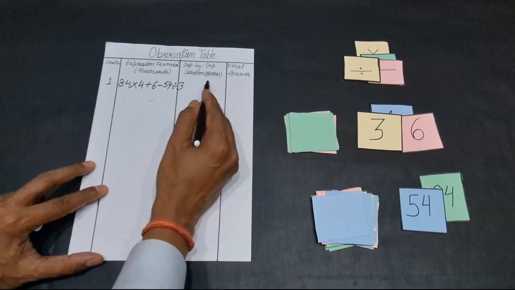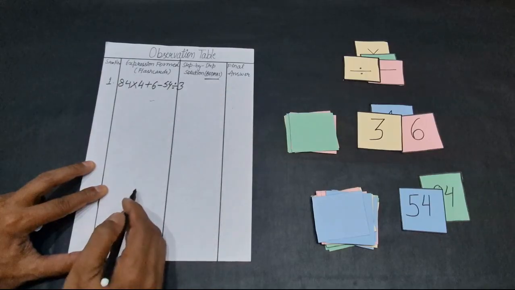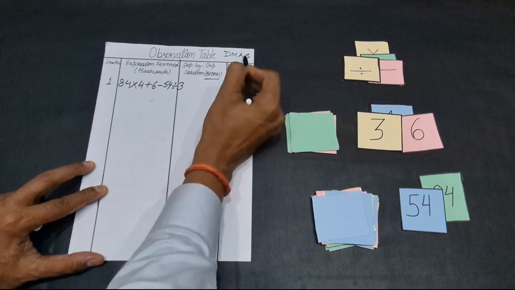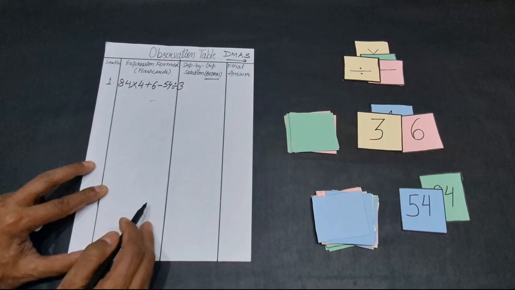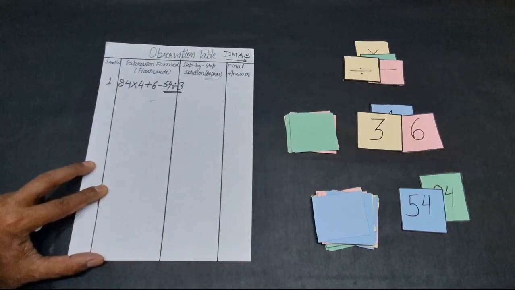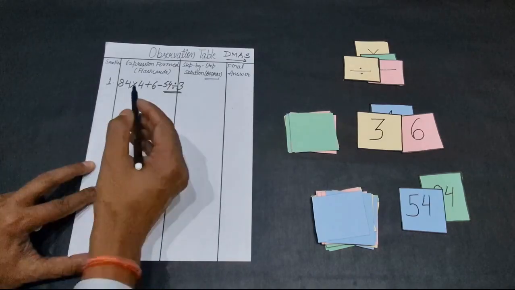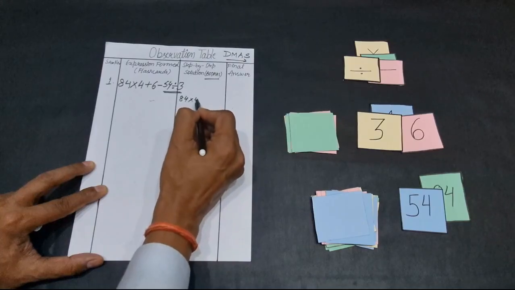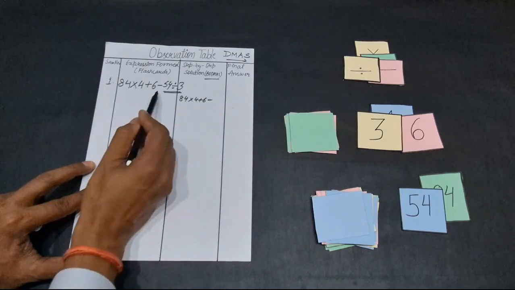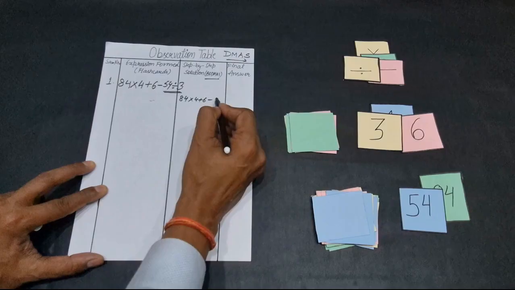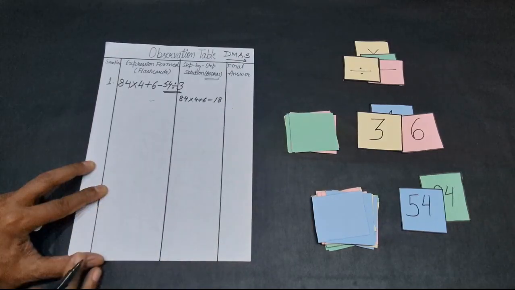So if you know the BODMAS rule, we have divide, multiply, add, subtract. This is the sequence of operations we have to follow. So division comes first. So I will be dividing 54 and 3. So the rest of the sequence, that is 84 times 4 plus 6 minus, up to here nothing changes. 54 divided by 3 is 18. So I will write the 18.